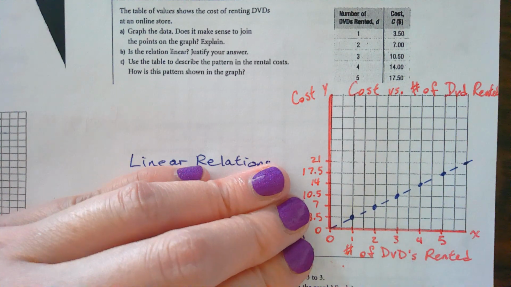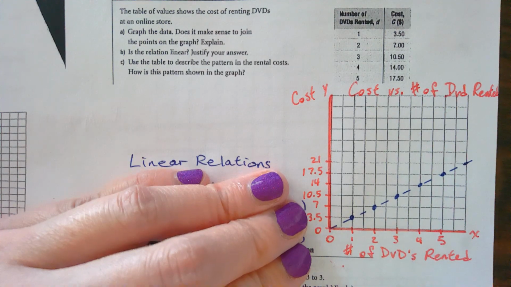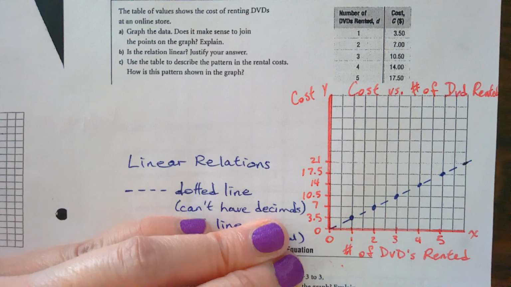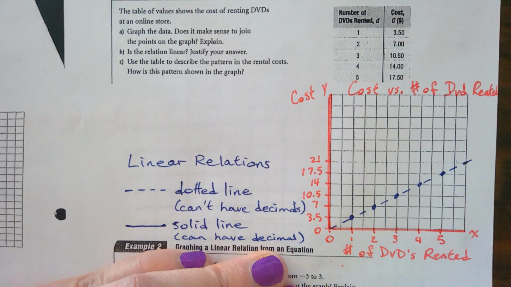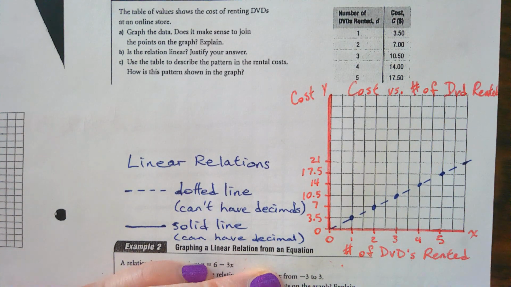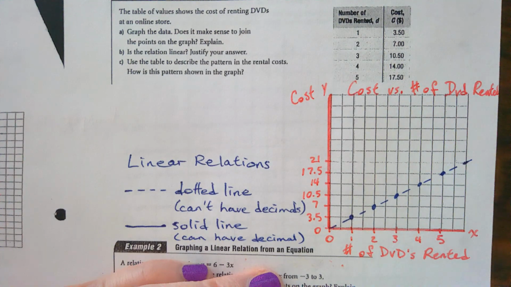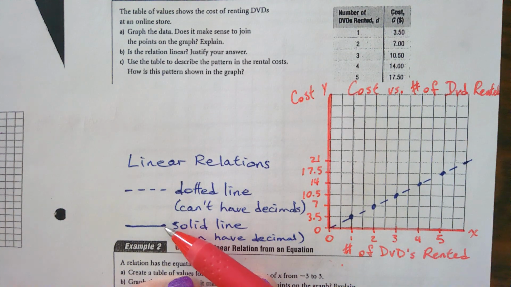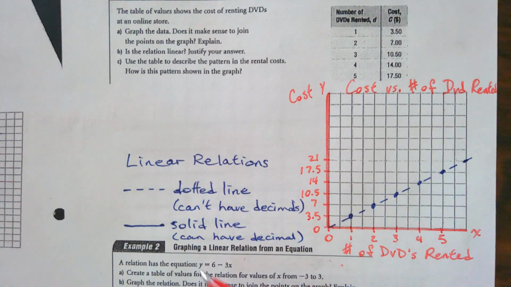But as we said, there is a relation between them. So dotted line for when I can't have decimal values, and a solid line when I can. So just like in the last one, can I have 67%? Yes. Can I have 67.5%? Yes. And so that's why I have a solid line in the last one.